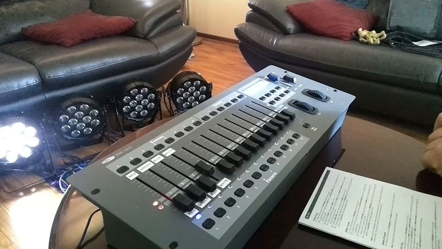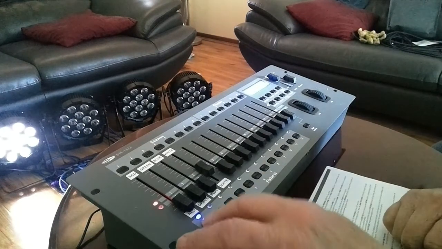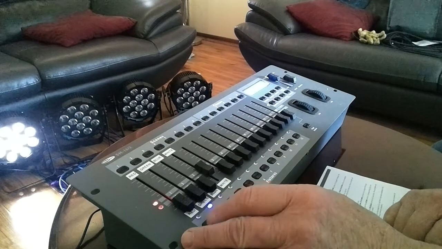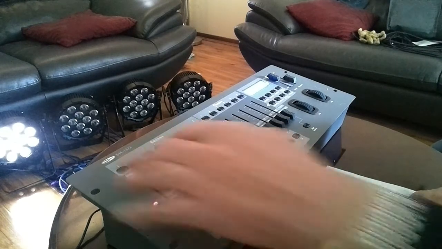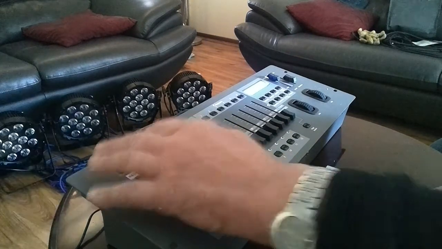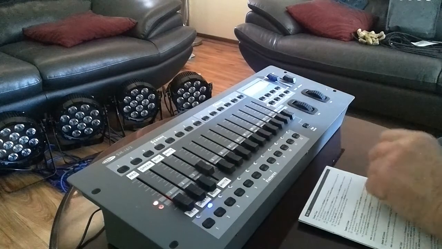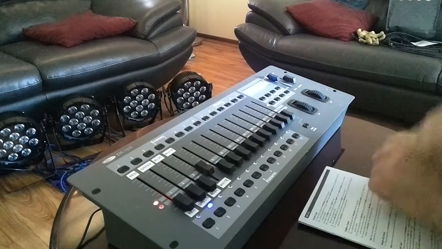it's in program mode. Now this time we'll set fixture 2. Do it for scene 2. I don't really have to change that now, but I'm just doing it to turn that bloody white light off.